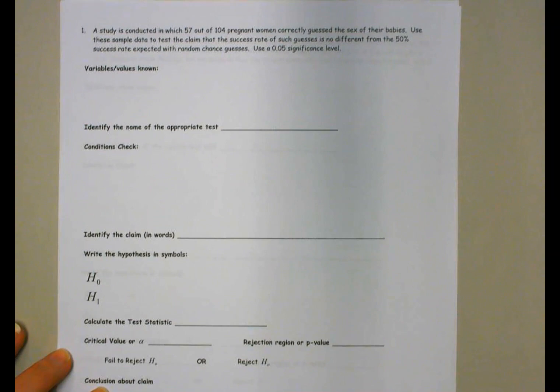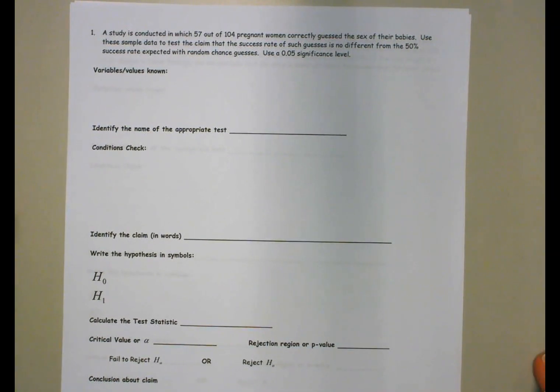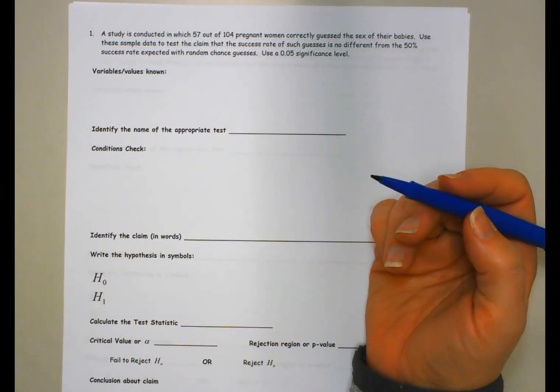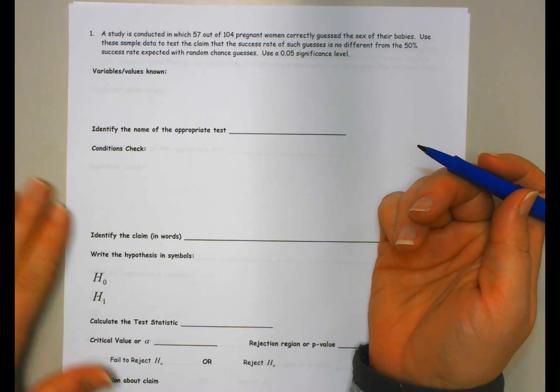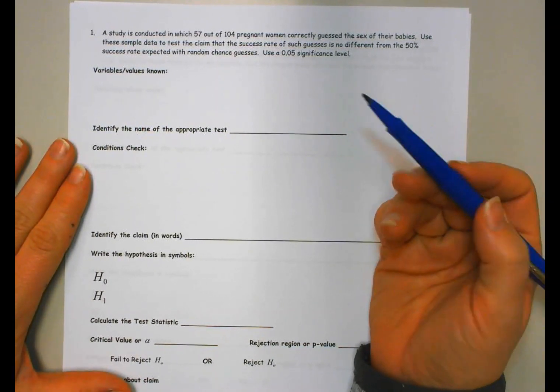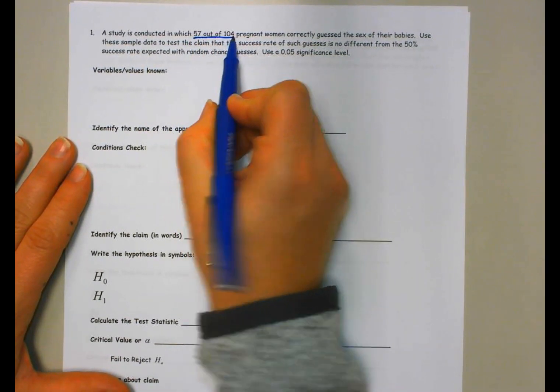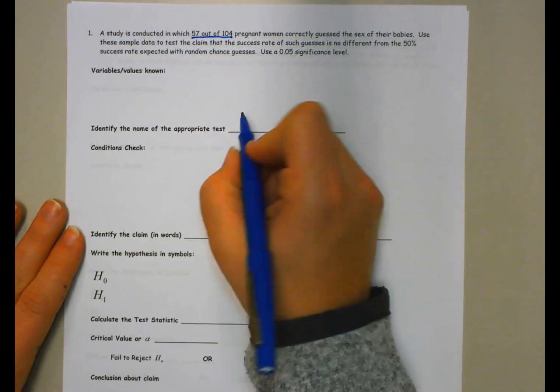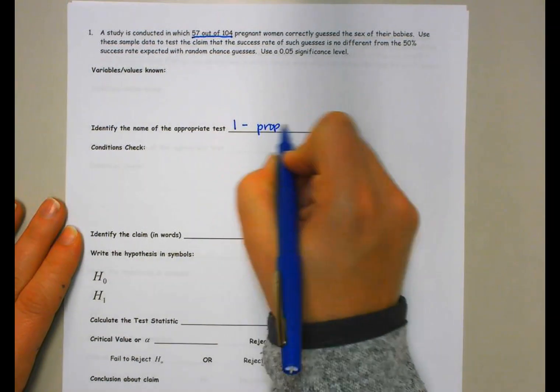So if we look at our first one here, a study is conducted in which 57 out of 104 pregnant women correctly guessed the sex of their babies. Use these sample data to test the claim that the success rate of guessing is no different than the 50% success rate expected with random chance guessing. Use a 0.05 significance level. So since we have 57 out of 104, this immediately should tell us that we have a proportion. So we're running a prop z-test. We're only given 1 proportion, so that means we're running a 1 prop z-test.